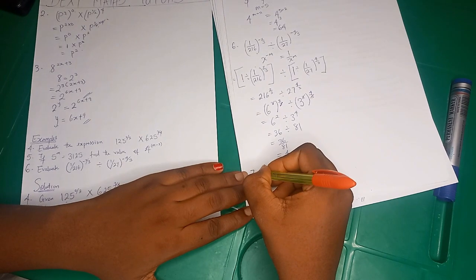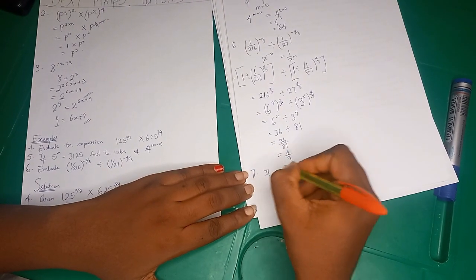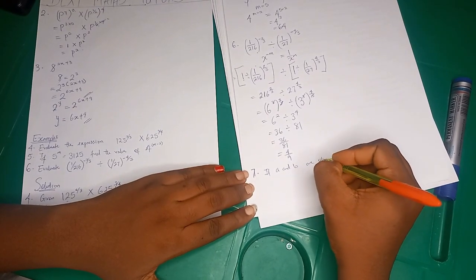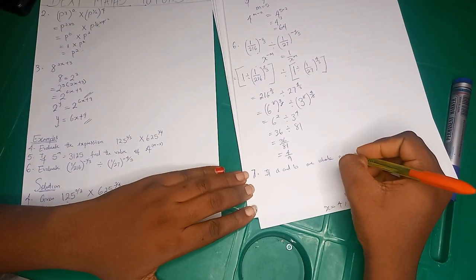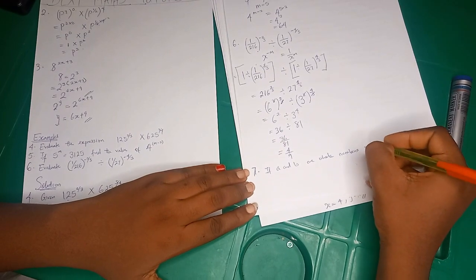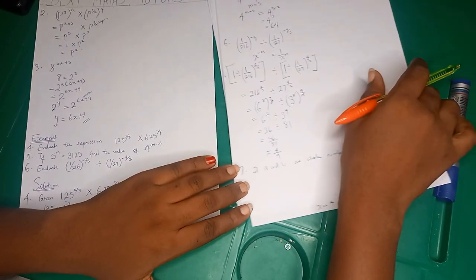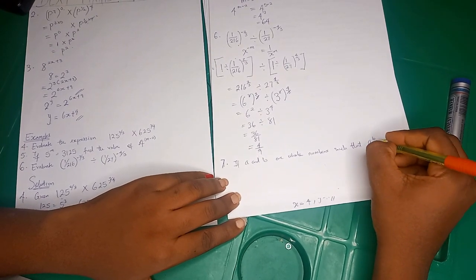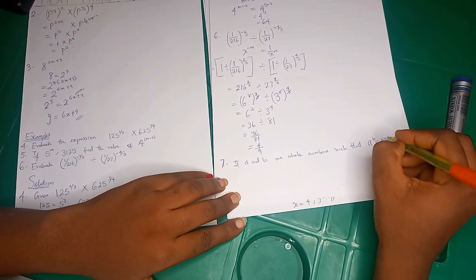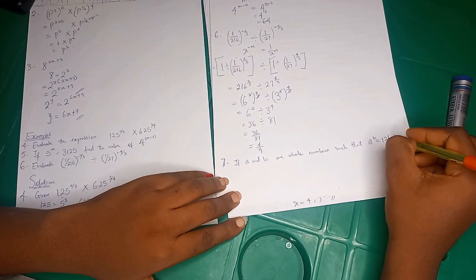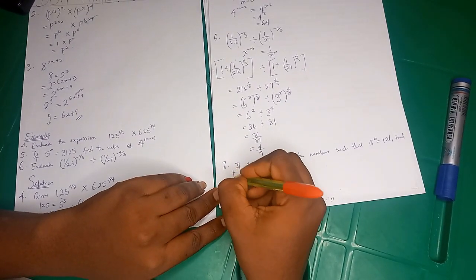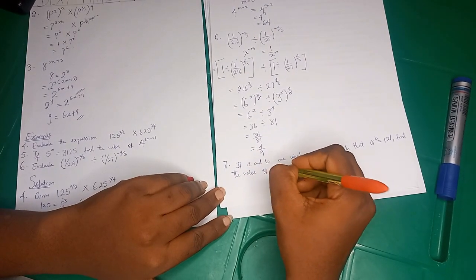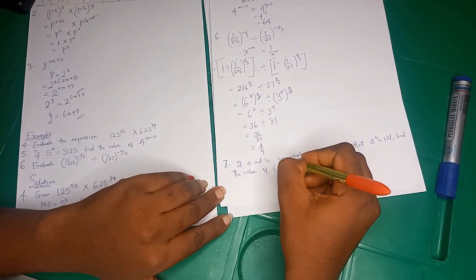Number 7, if A and B are whole numbers such that, don't worry, it's actually simple, I promise, such that A raised to the power B equals 121, find the value of A minus 1 raised to the power B plus 1.